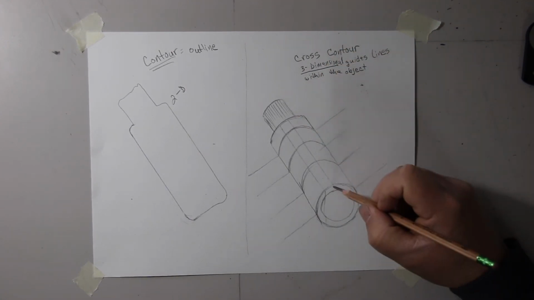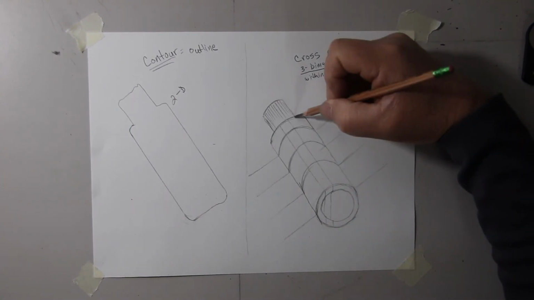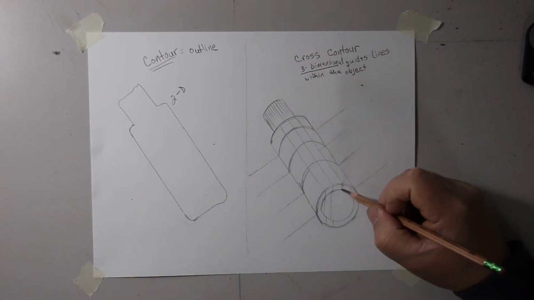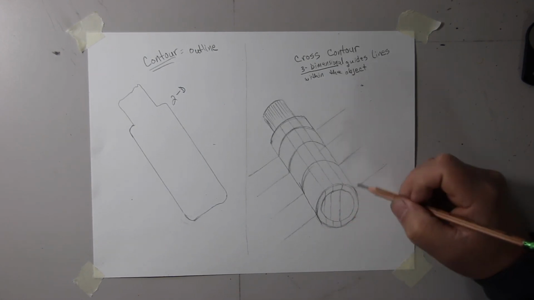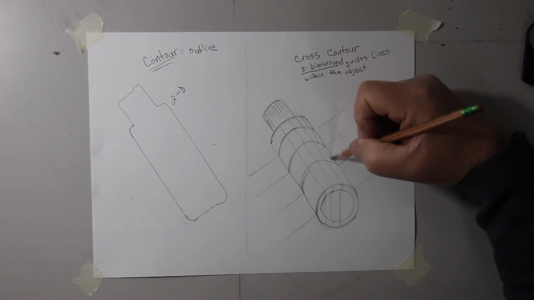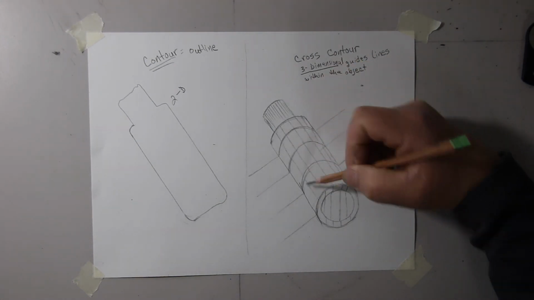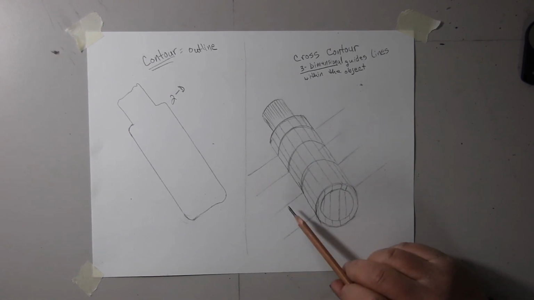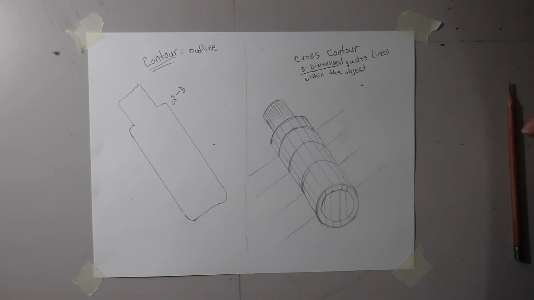So as I mentioned before, cross contours are essentially just three-dimensional guidelines. Now you don't always see them when you look at an object, so the best way to learn how to do this is to practice drawing real objects, because then you can feel the object and try to get a feel for where the depressions are, where the bumps are, etc. Ideally, you want to be going at least two different directions, and that'll be a good stopping point for this assignment.